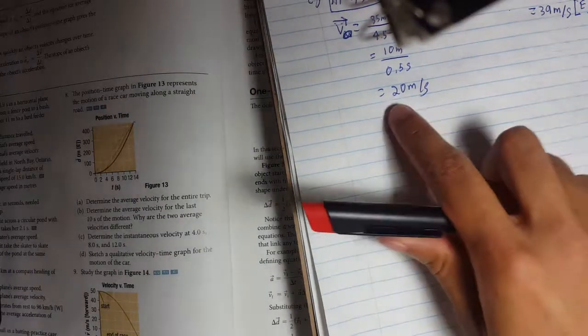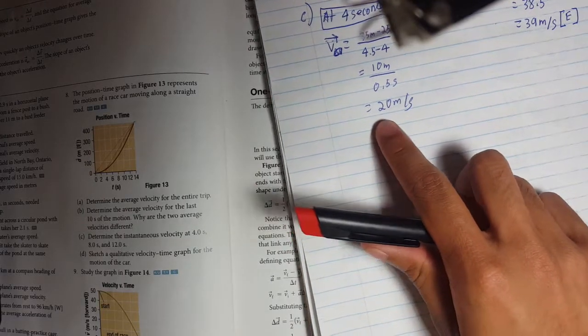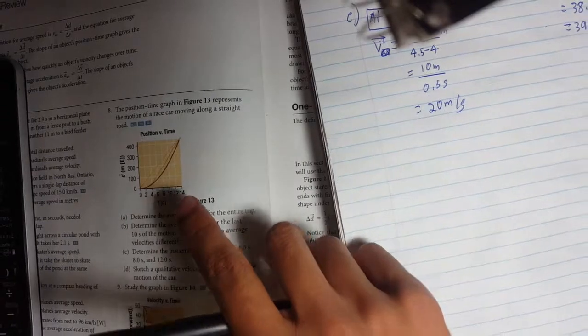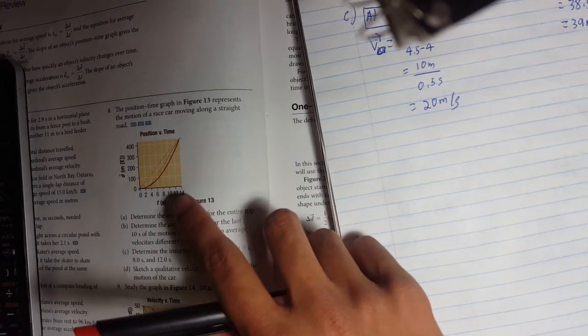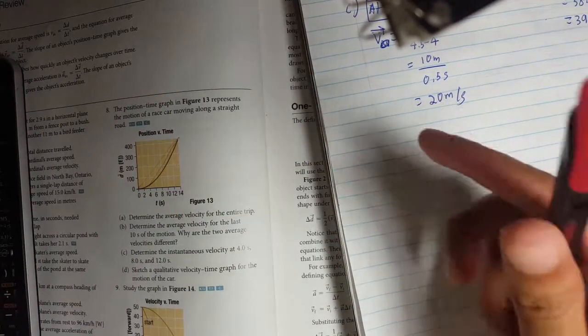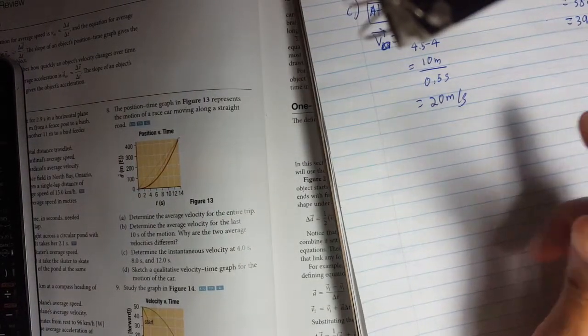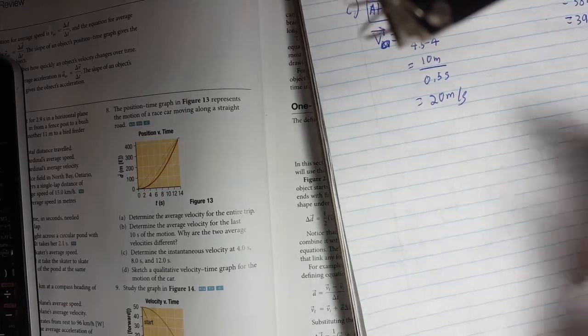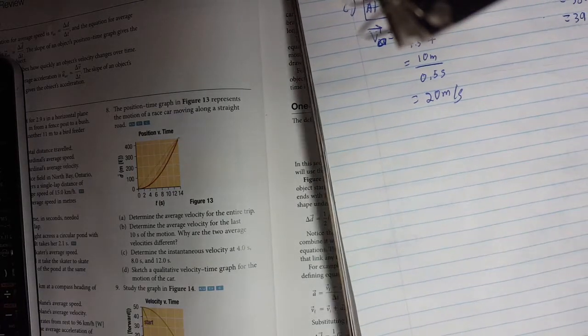The answer I got was 20 meters per second, and at the back of the textbook it's 17 meters per second. It's pretty close. It's hard to tell in these kinds of diagrams, so you have to give it your best guess. The textbook's 17 is the exact answer, but if you get something close to this, your teacher should accept it.